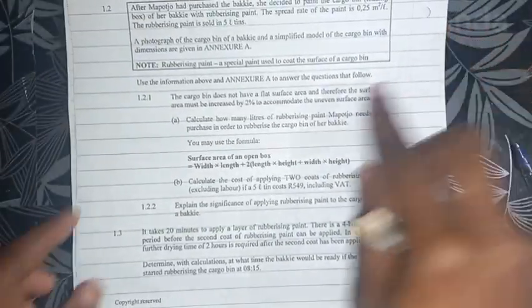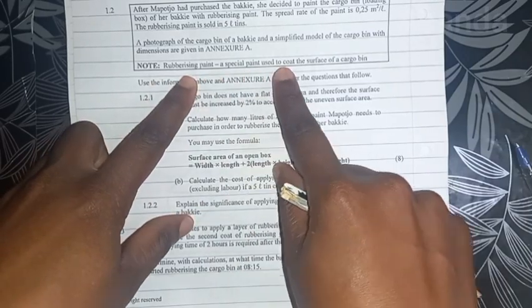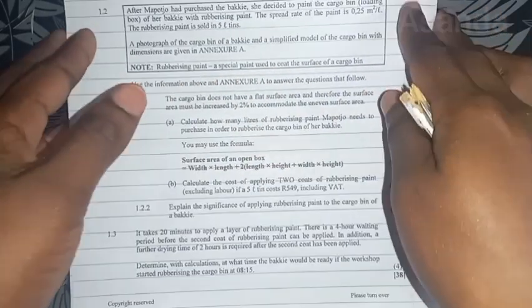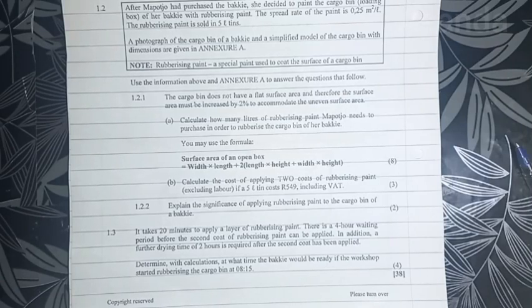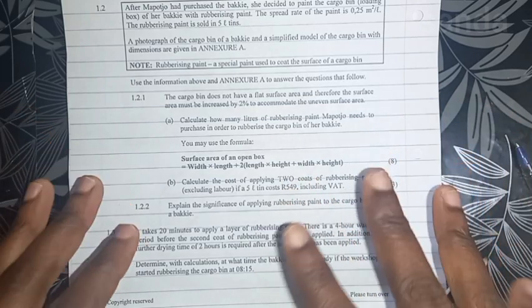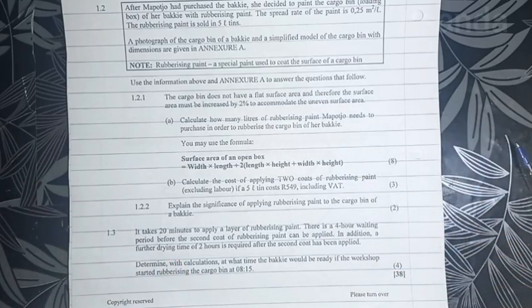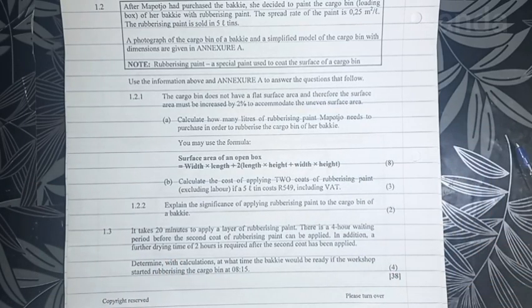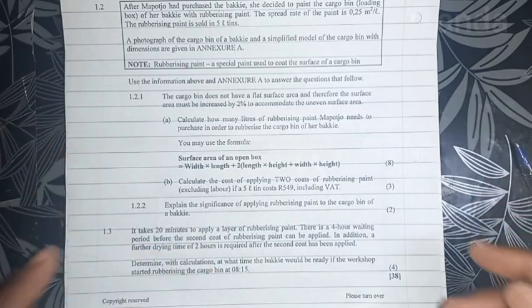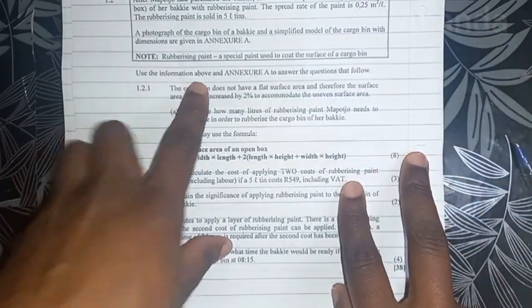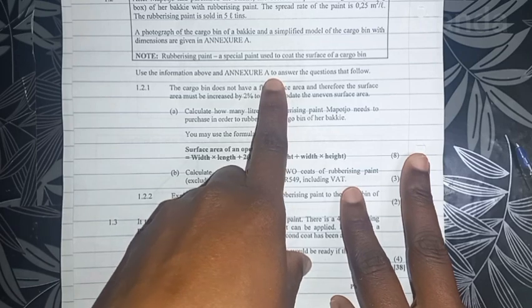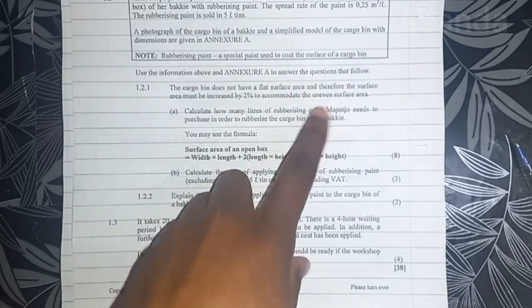Okay, so we're going to start. Rubberizing paint is a special paint used to coat the surface of a cargo bin. She's going to make sure, because that place is going to carry things like wood, sometimes fetching some wood, maybe buying a bunch of blocks for finishing here and there, cement. So you want to protect the surface, and we do that by painting it with a rubber paint that can absorb all that friction. Okay, use the information above and Annexure A to answer the questions that follow.